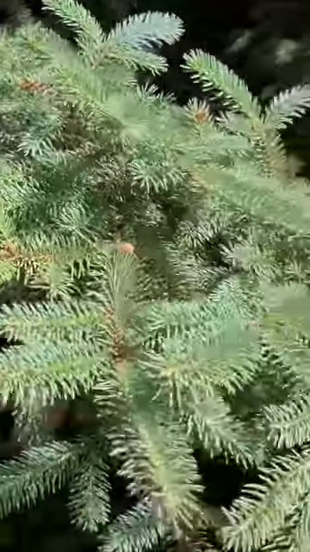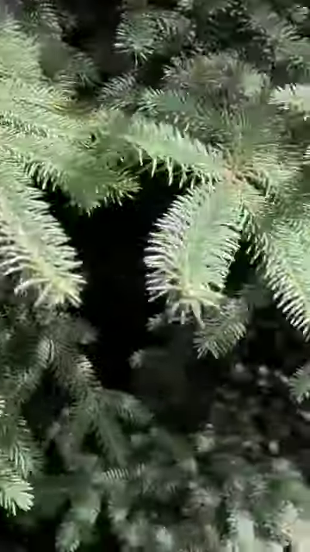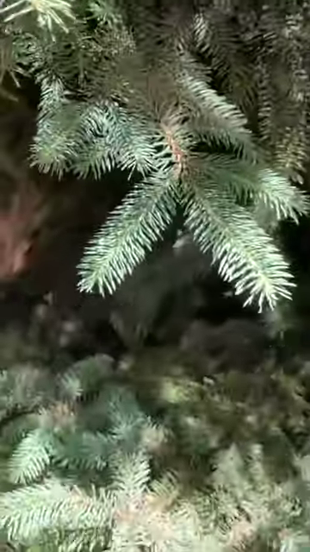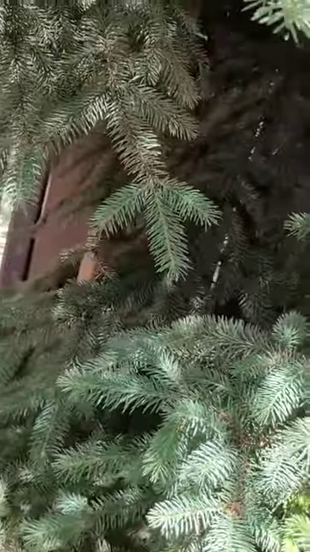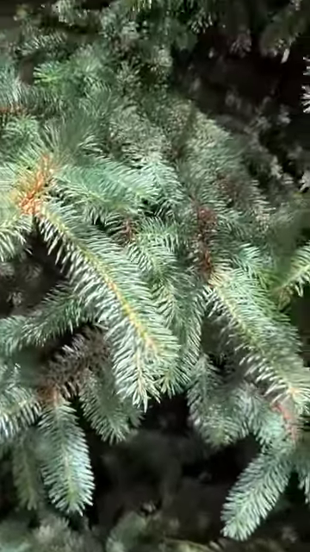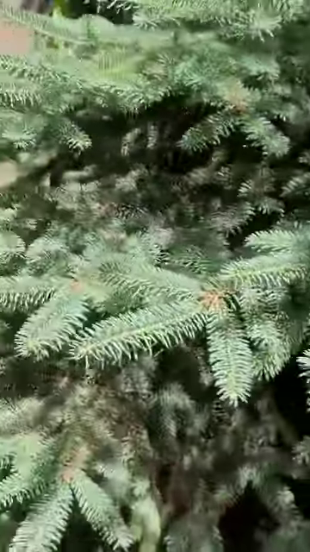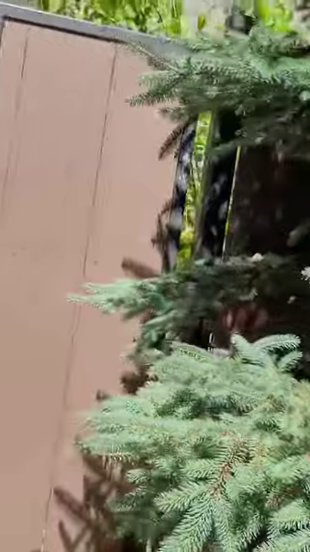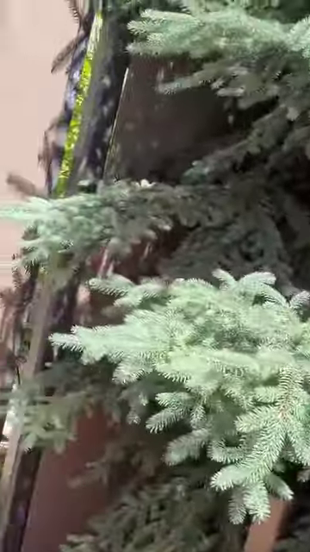And the popular name is Colorado spruce. Basically this is Picea pungens.